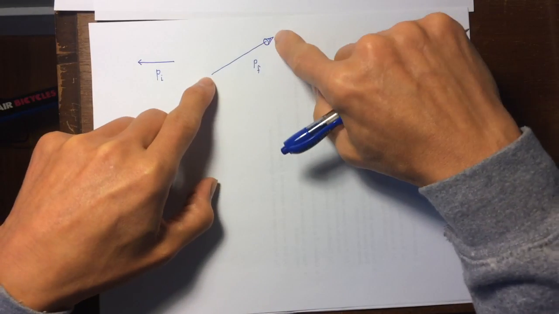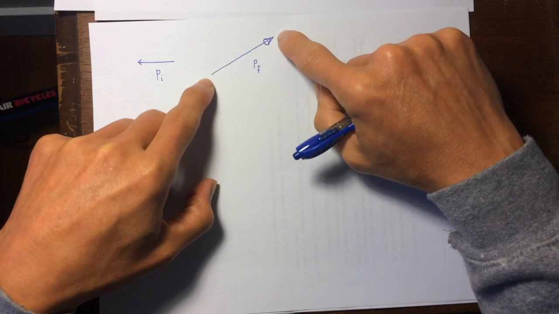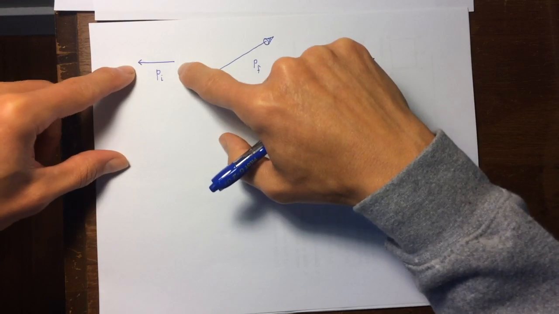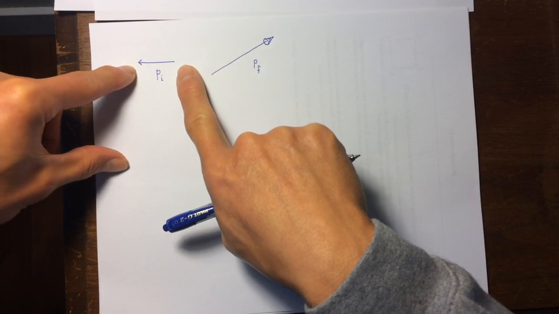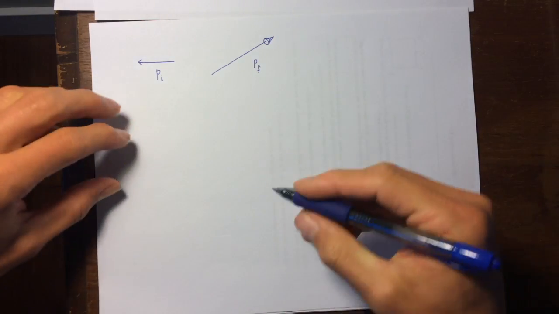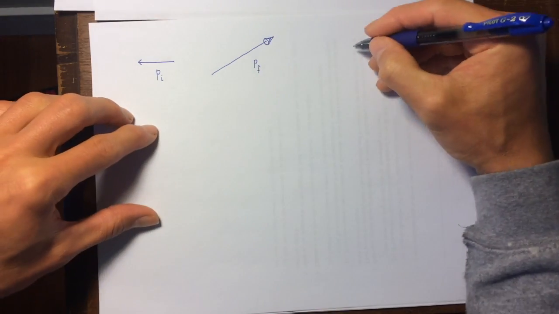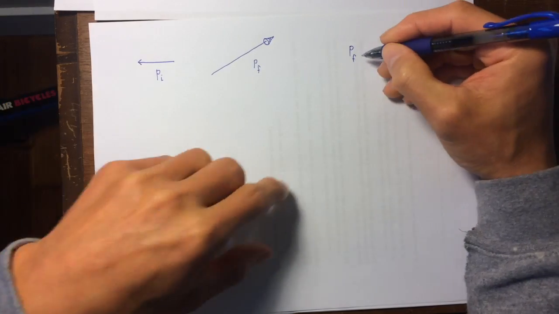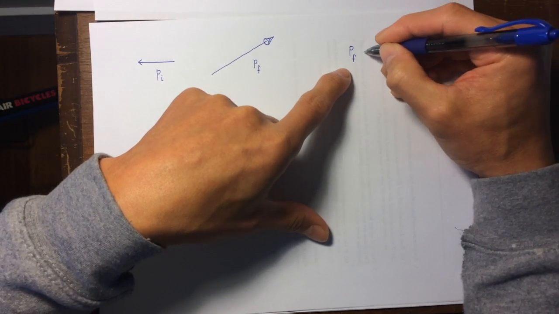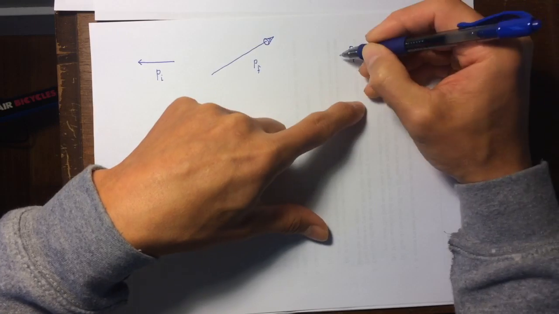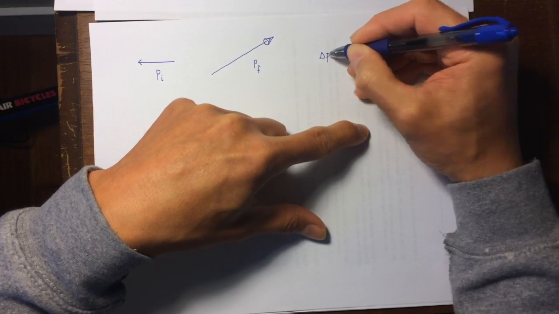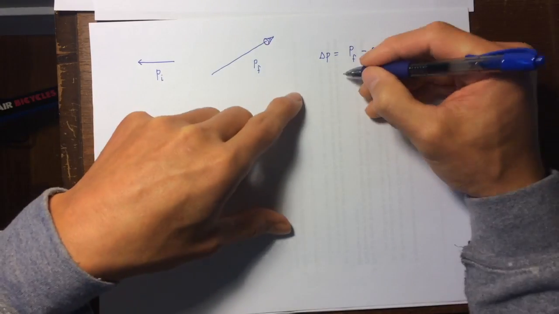And I've made P final kind of big. That is, it's a large magnitude of momentum compared to the incoming, say, slow soccer ball. Vectors PF minus PI is delta P, right?